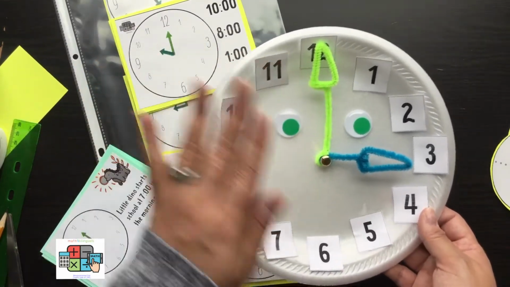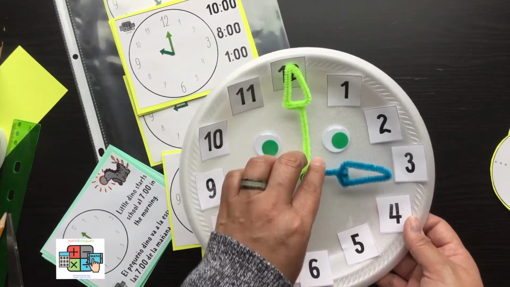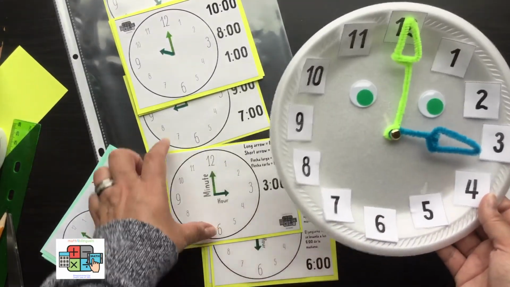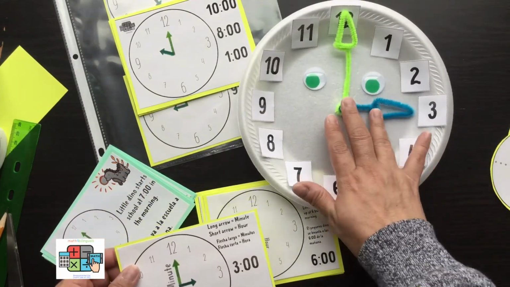Here's my minute hand. Here's my hour. The hour is indicating where that number is. And that's it. And we will move along with that concept right there.